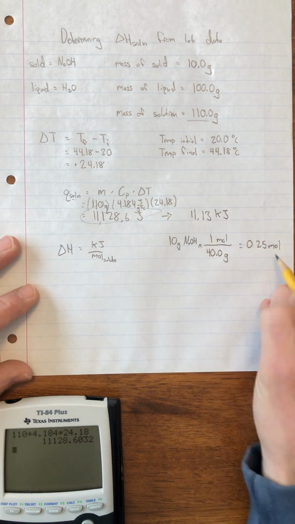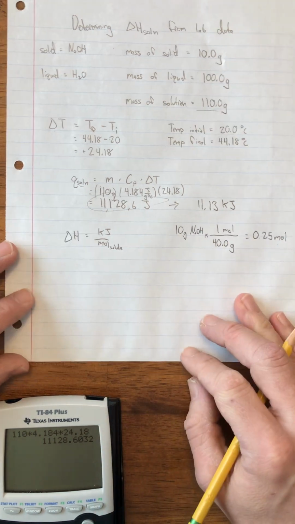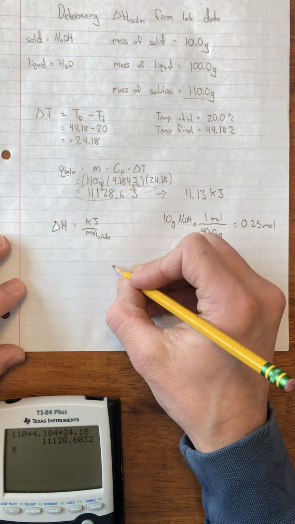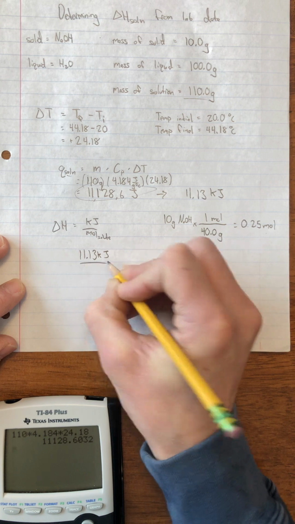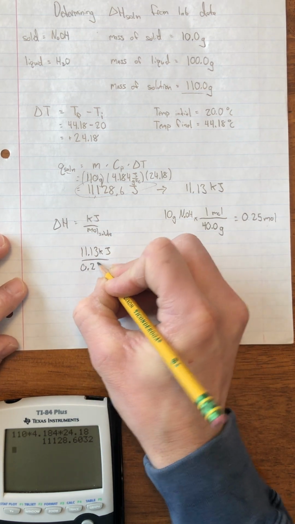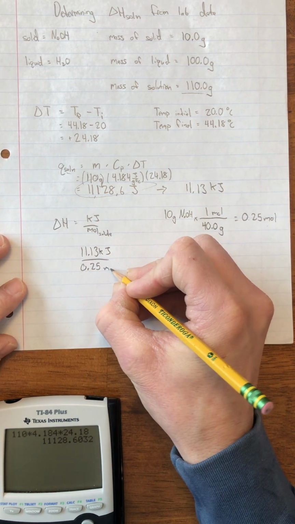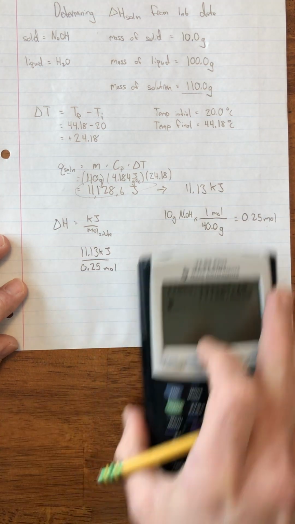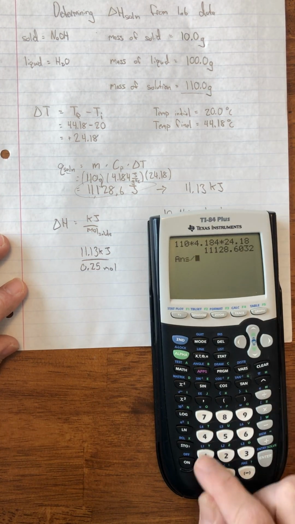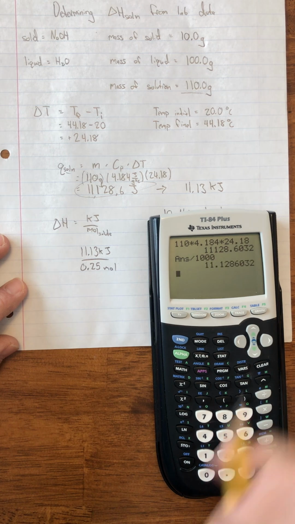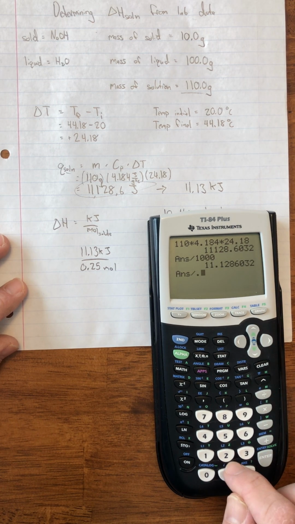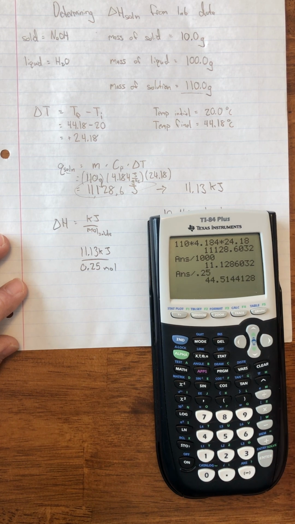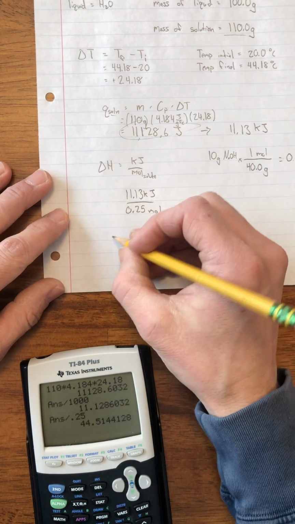So now I can figure out what is the delta H for this solution. So I'm going to go ahead and plug that in on my calculator. So there's my number of kilojoules divided by my number of moles. And I've got my kilojoules per mole, that is delta H.